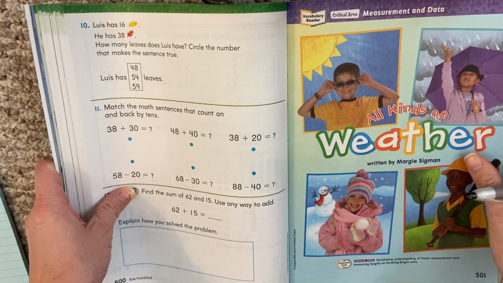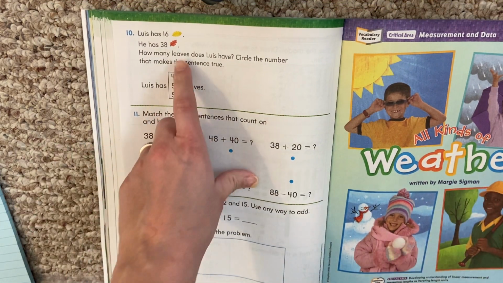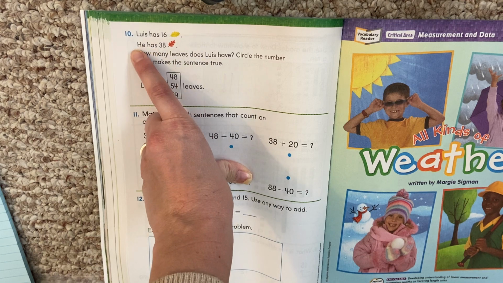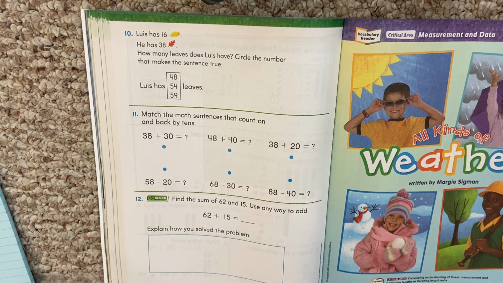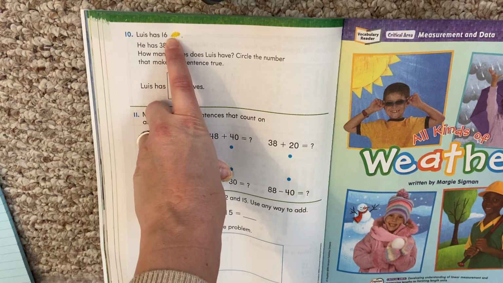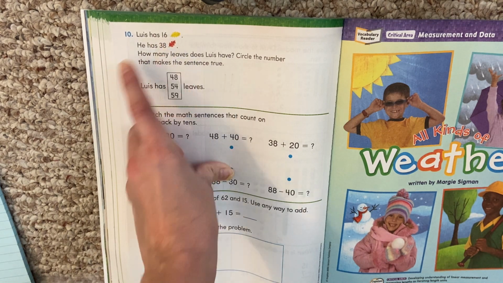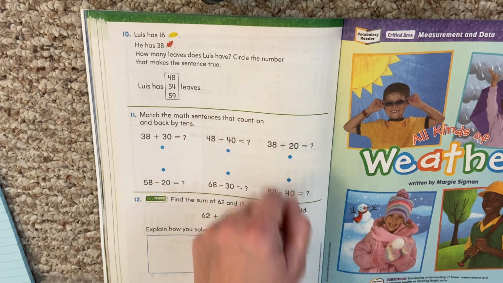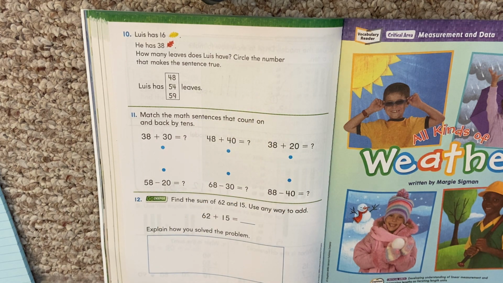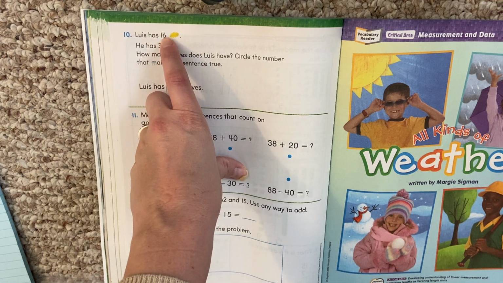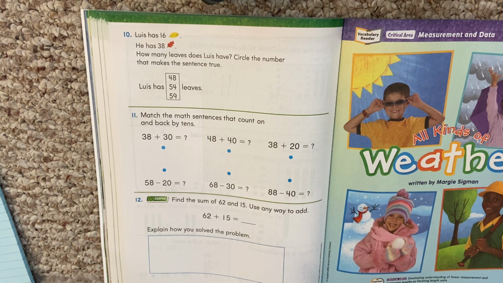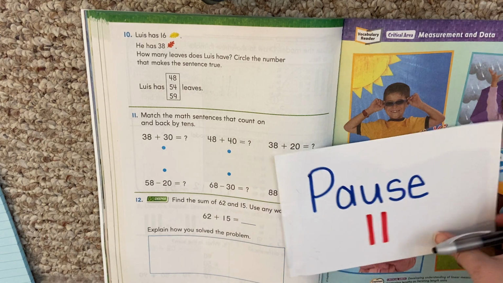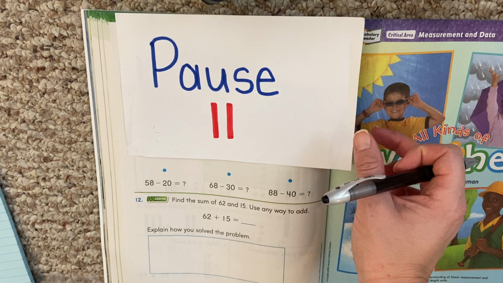All right. Over here, Lewis had 16 yellow leaves. He had 38 red leaves. How many leaves does Lewis have? Circle the number that makes the sentence true. So they want to know, how many leaves does he have all together? My first graders, you're going to write out your problem. You might want to draw a picture to help you solve, right? Maybe you want to draw a picture for 16, tens and ones, 38, tens and ones, okay? Figure out what is your answer. One of these will be your answer. You want to line up your numbers. Hit play when you're ready to check.